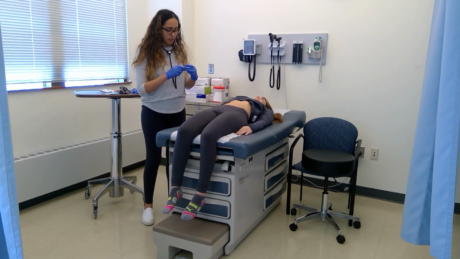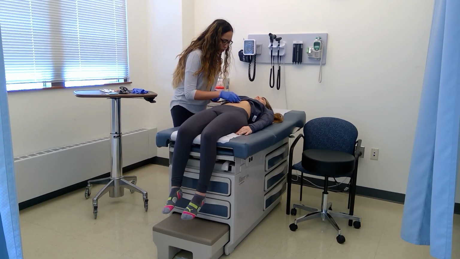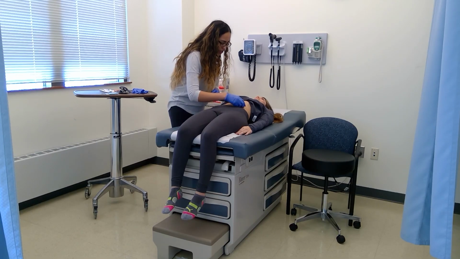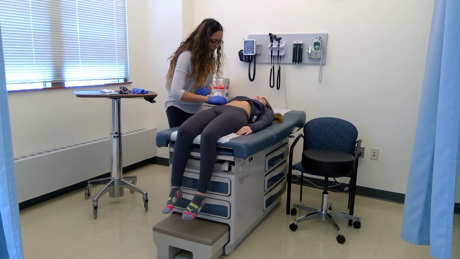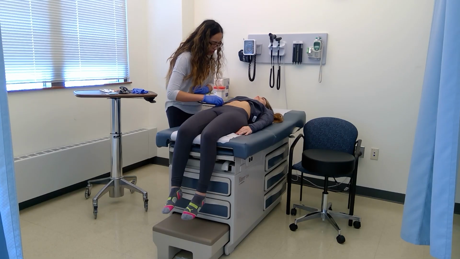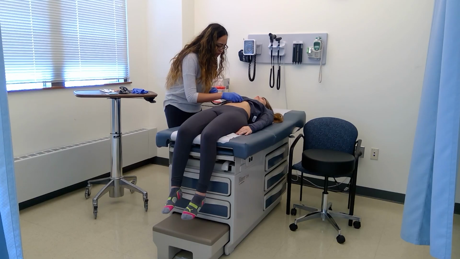And I'm going to use the bell of my stethoscope for this. So the first place I'm going to listen to is the aorta, the abdominal aorta. And then I'm going to listen at the renal arteries, the iliac arteries, and the femoral arteries. And then the epigastric area, or the umbilicus area.